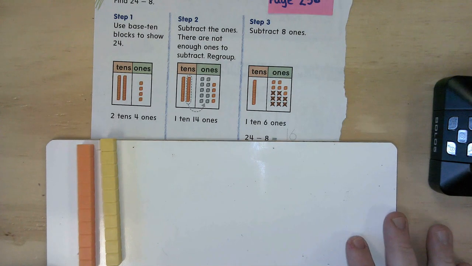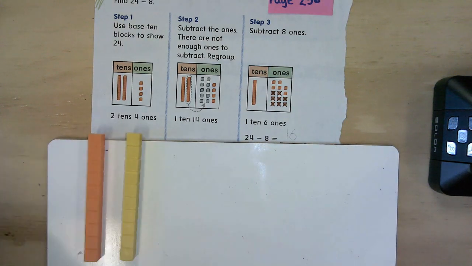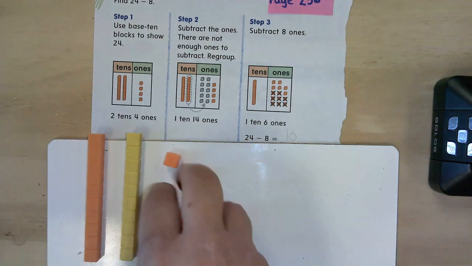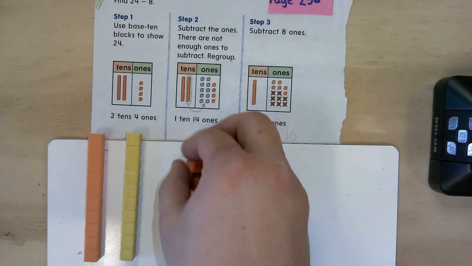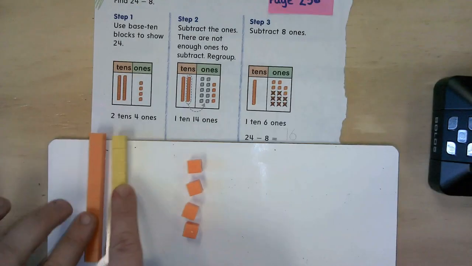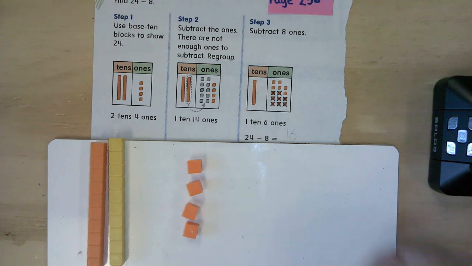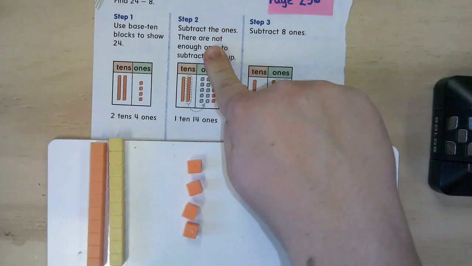So I have 10 and 20. That's a little better. So I've got 10 and 20 plus 4 more. So 1, 2, 3, 4. All right. So we've got 24. 2 10s, 4 1s. Now it says to subtract the 1s.